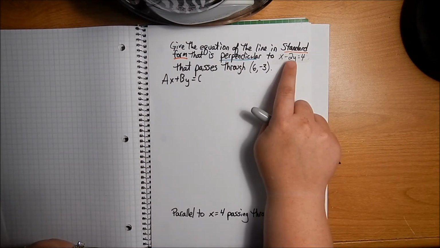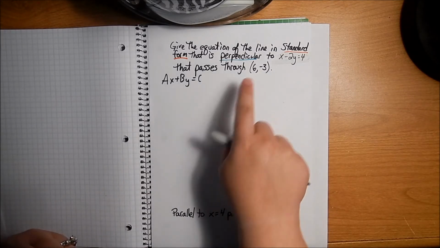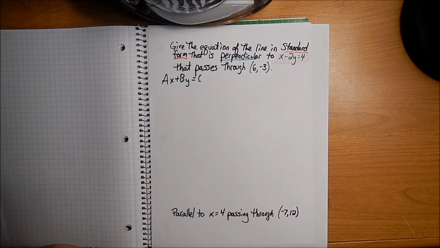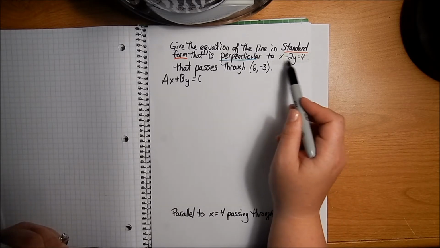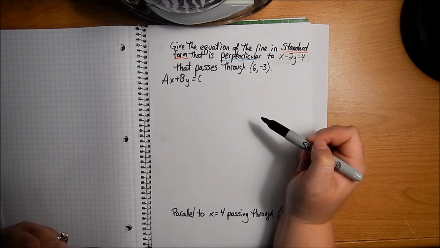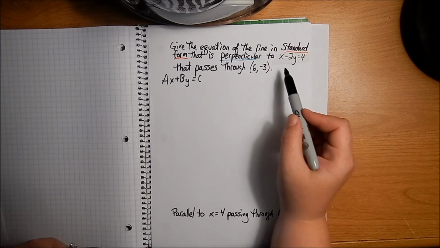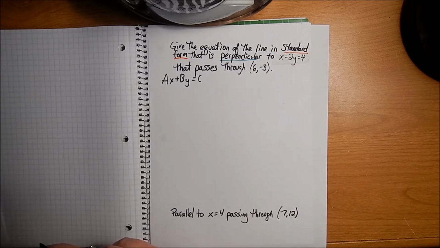So if this is my original equation, I have to figure out what its slope is so that I can figure out what the opposite reciprocal of it is. And then once I know the slope, I have my point, I can do what I just did in the last problem. We have some difficulties with this one because I don't know what the slope is just by looking at this. I have no idea, because it's not in point slope or slope intercept form. However, I can rewrite it so that it is in slope intercept form.